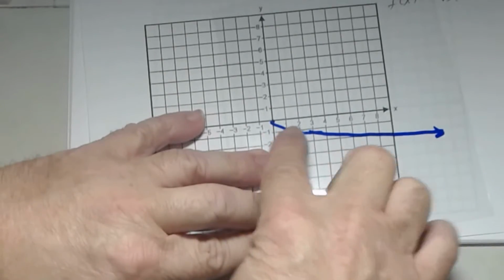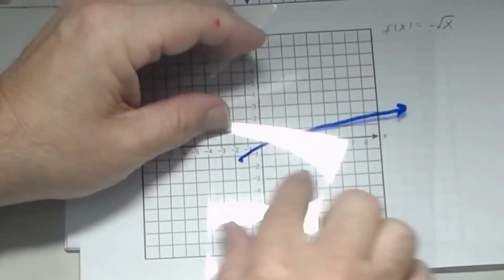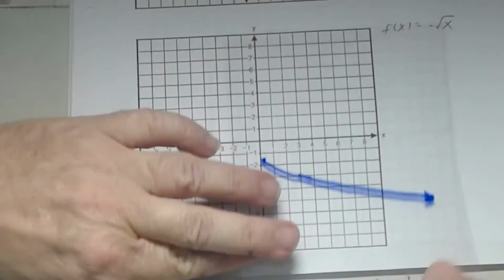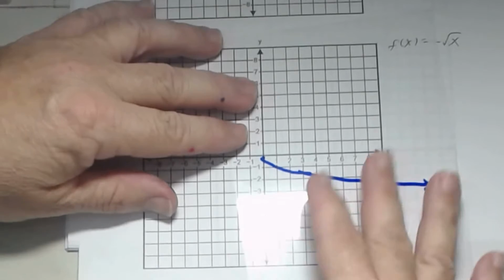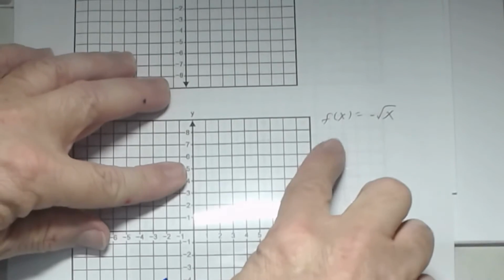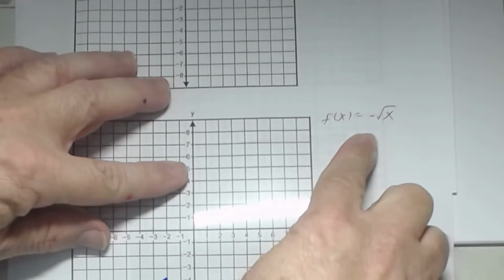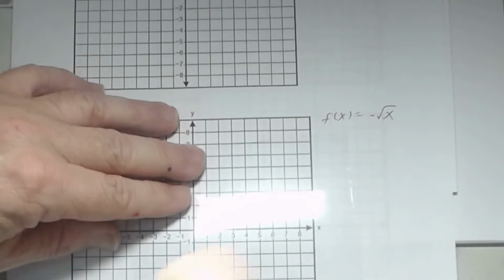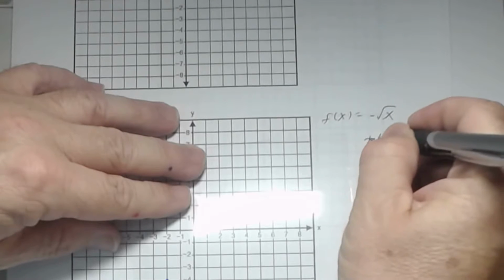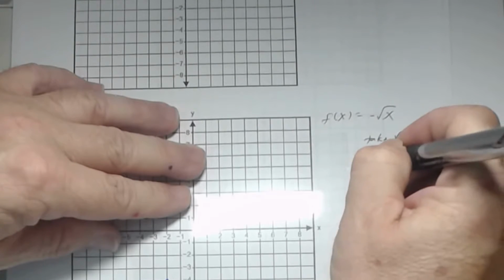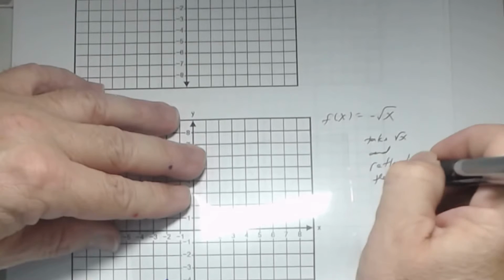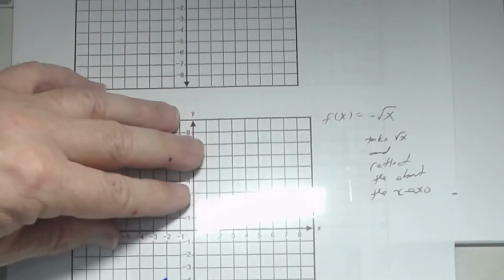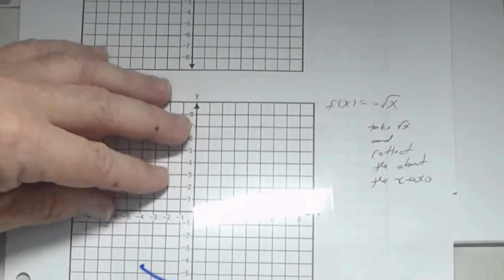Now it is true that here, except for the endpoint, all my y values are positive. When I reflect about the x-axis, they all become negative. That is a true statement. But I need you to say that this right here means I take the parent function and reflect it about the x-axis. So take the square root of x and reflect about the x-axis.